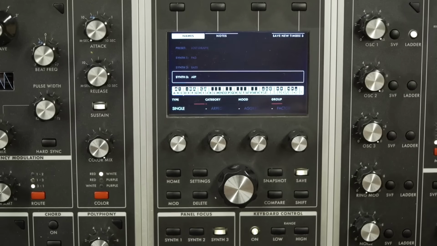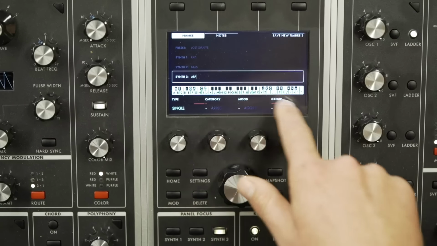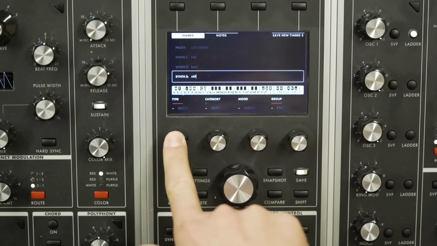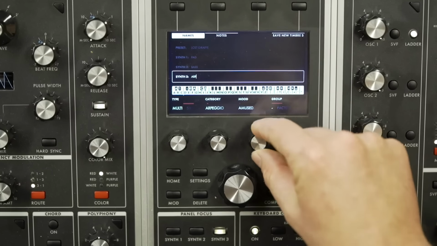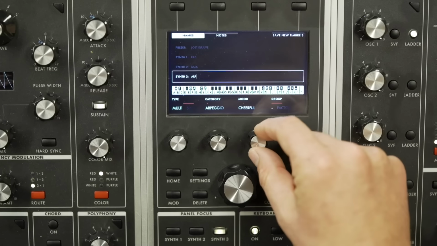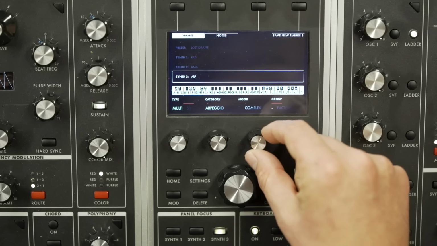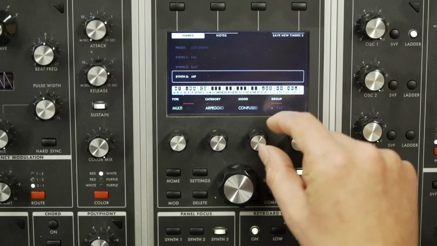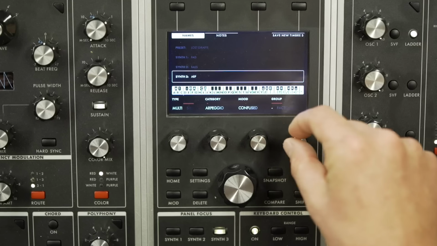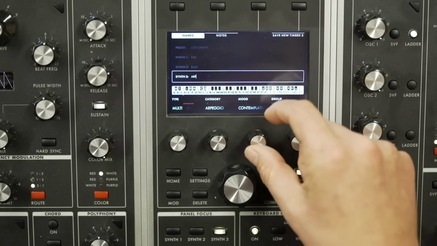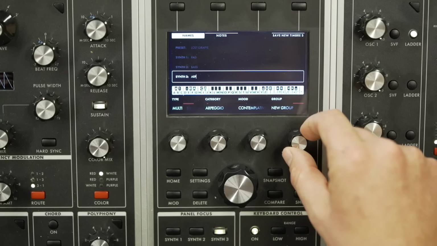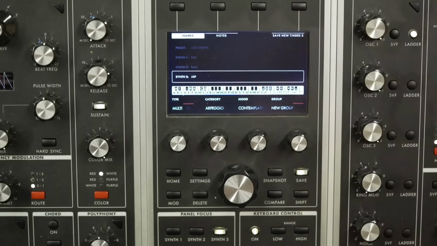And a couple other things that I'm going to do. I'm going to set the type, category, mood, group. So I'm going to set the type to multi, because it's a multi-timbral patch. And I could set it to arpeggio. Sure. That counts. What's our mood? Cheerful, cold, complex, confused. Contemplative, actually, sort of. Contemplative. Okay. All right, and group. New group. So we'll save it under new group.